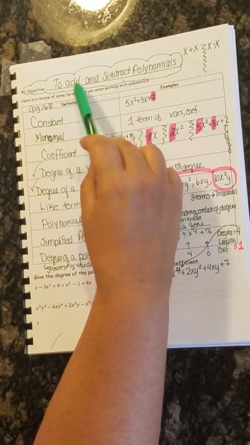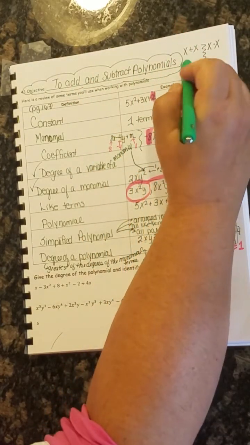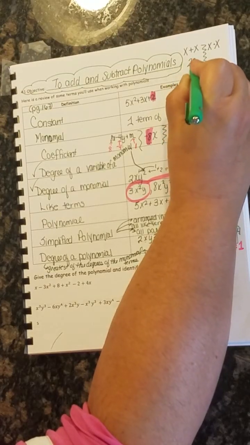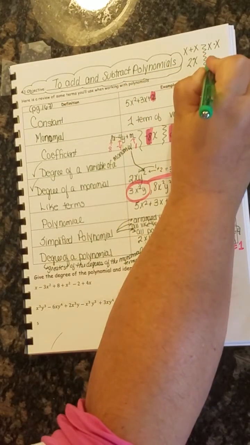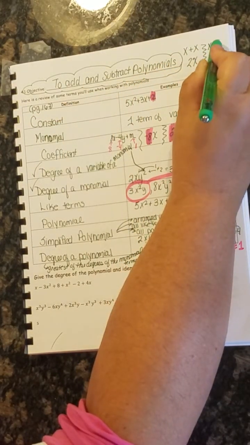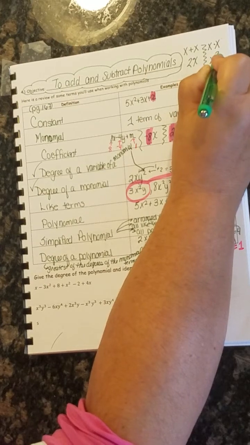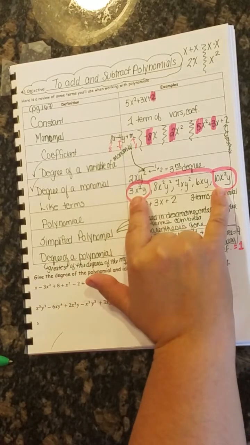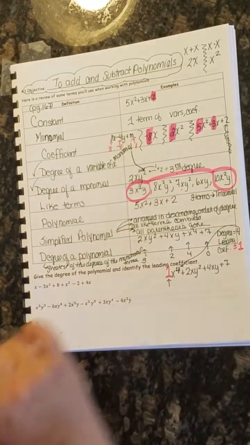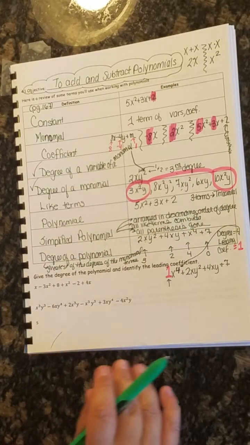Today's section is adding and subtracting. So 1x plus another 1x is just another x, but what's the coefficient in front of it? 2x. But when you multiply x by x, you add the exponents and you get x squared. Memorize that. That'll take you far. So if I ask you to add these two like terms, you keep the like term of x squared y. You just add the coefficients. I could ask you to subtract them too.